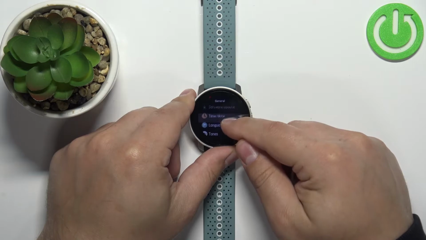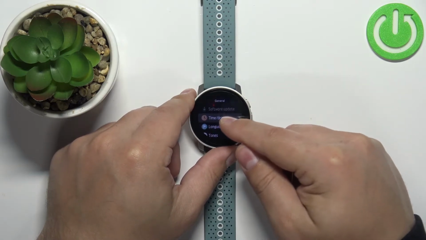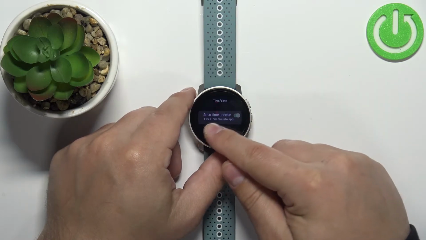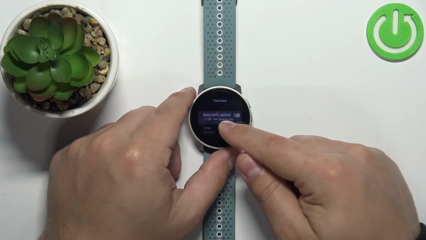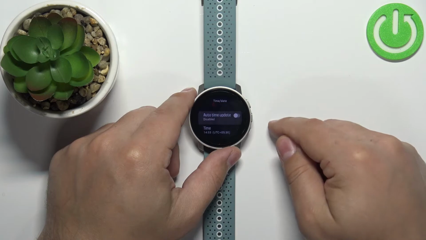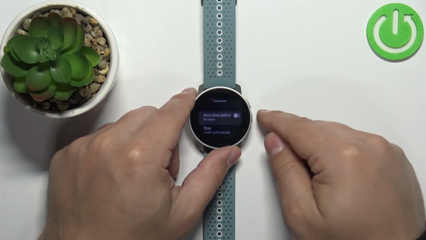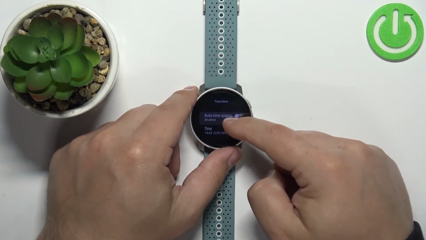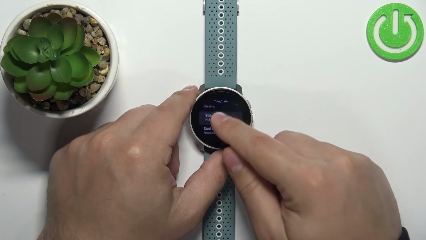Next, scroll down, find the option called time/date, select it. And here, make sure that the auto time update is disabled by tapping on the switch, like this. You can also use the middle button to enable or disable the options. Next, scroll down, select time.